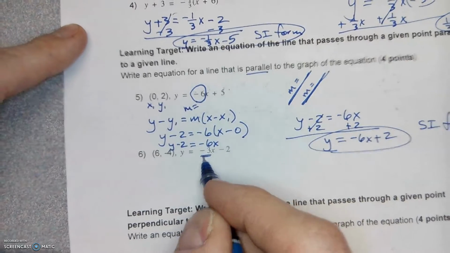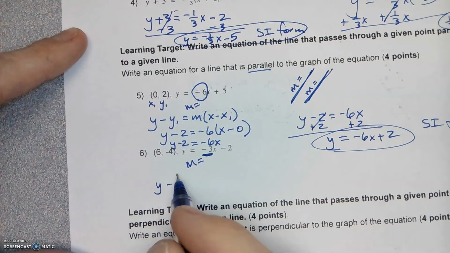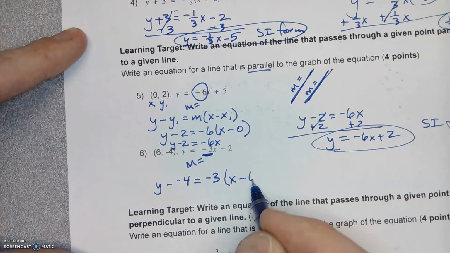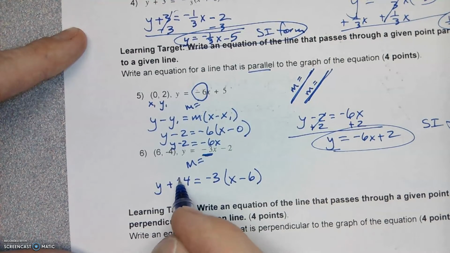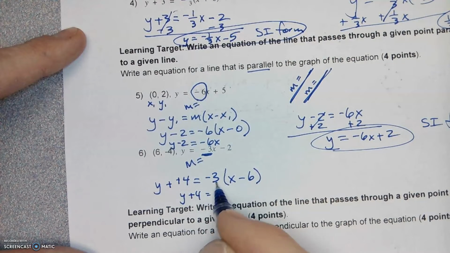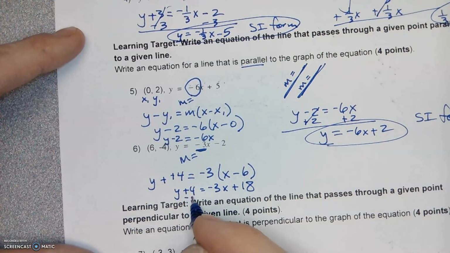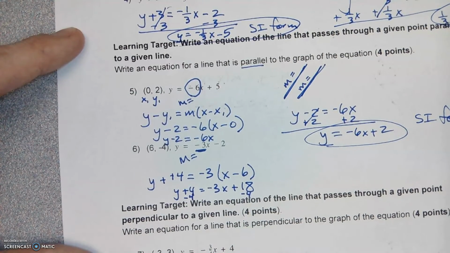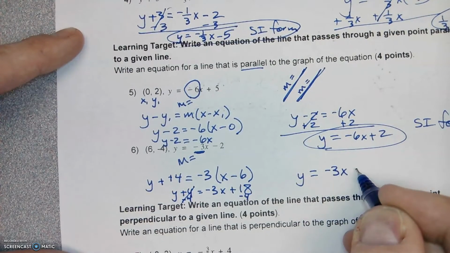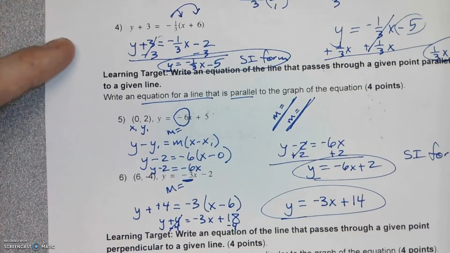Same thing down here. It's a parallel situation. So the slope they give is the slope you use. Y minus negative 4 equals negative 3 times x minus 6. With that double negative, it will become positive. So y plus 4 equals negative 3x plus 18. Now we do want to subtract 4, so this goes away. You're left with y equals negative 3x plus 14. And that's the equation for the line that they're looking for.